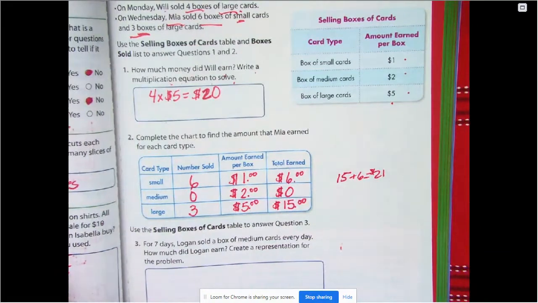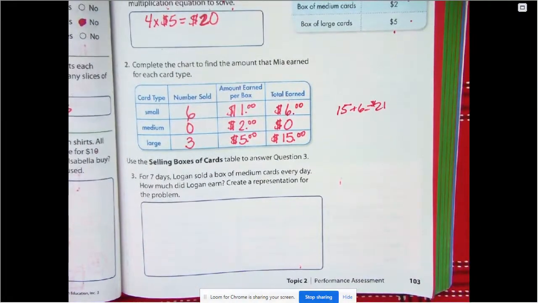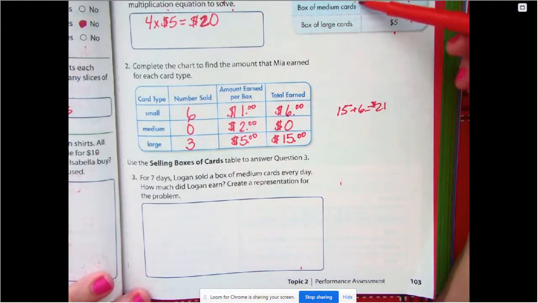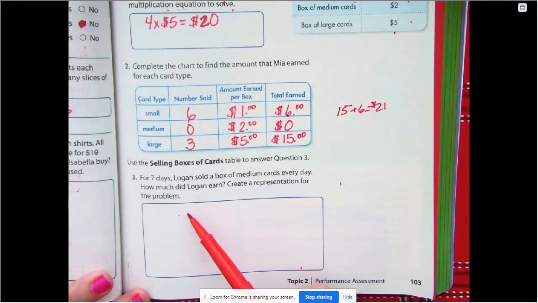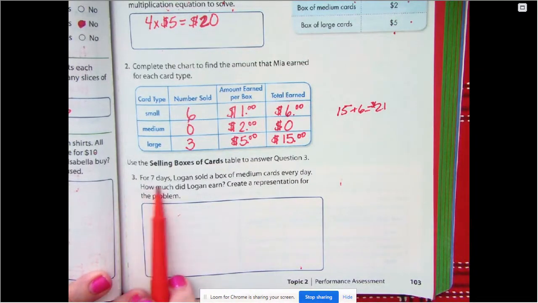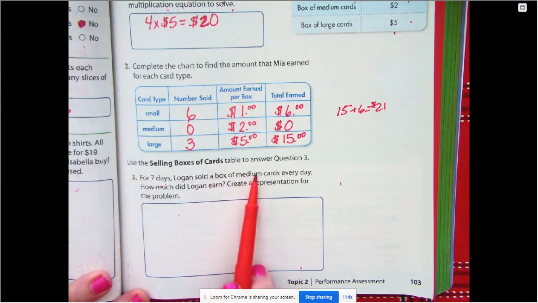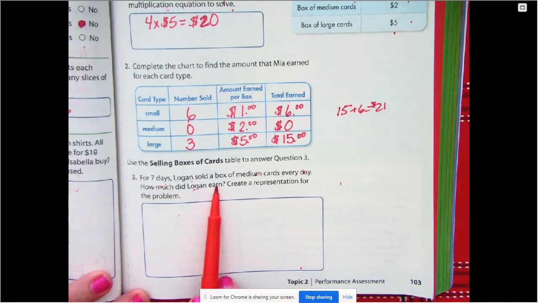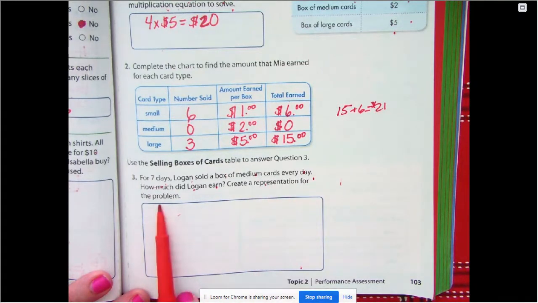All right. We are on to the next. So we're going to still use this selling box of cards, and we're going to answer this question 3. For 7 days, Logan sold a box of medium cards every day. How much did Logan earn? Create a representation for the problem.